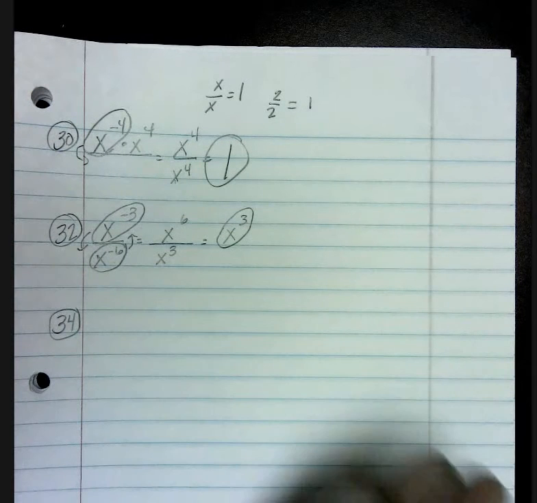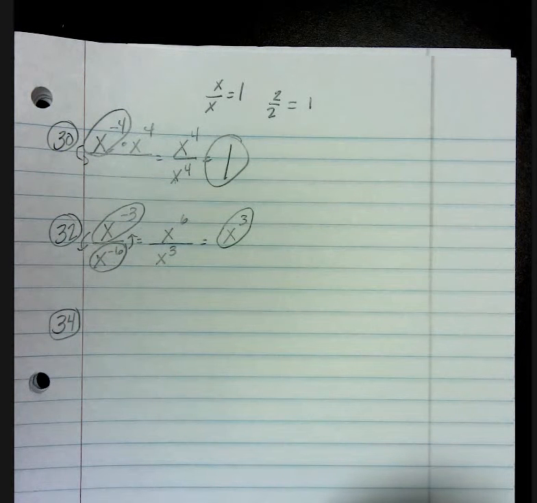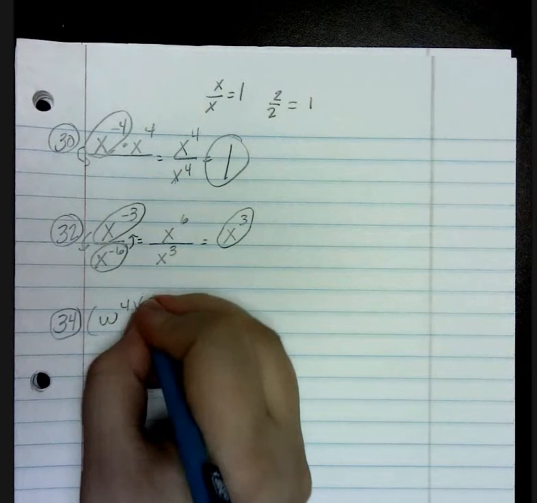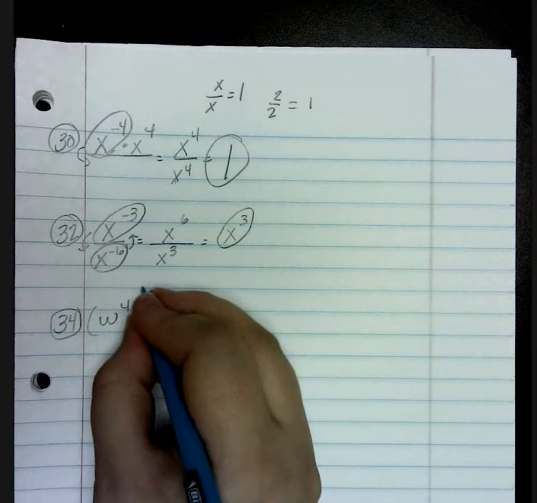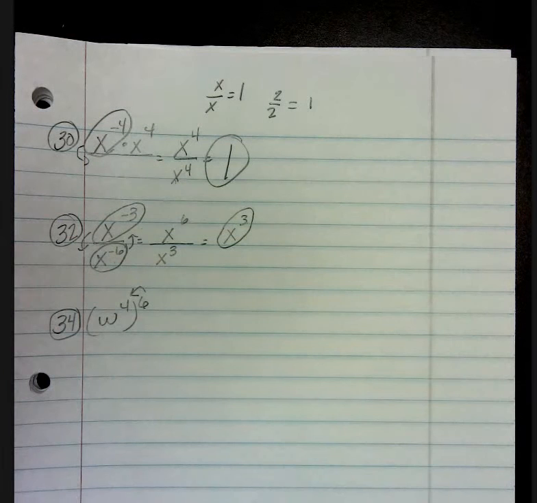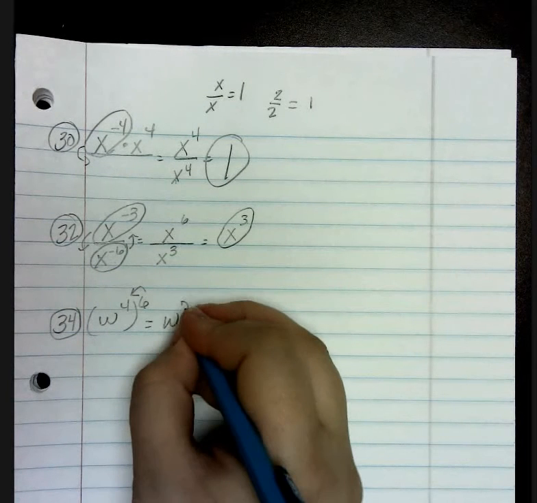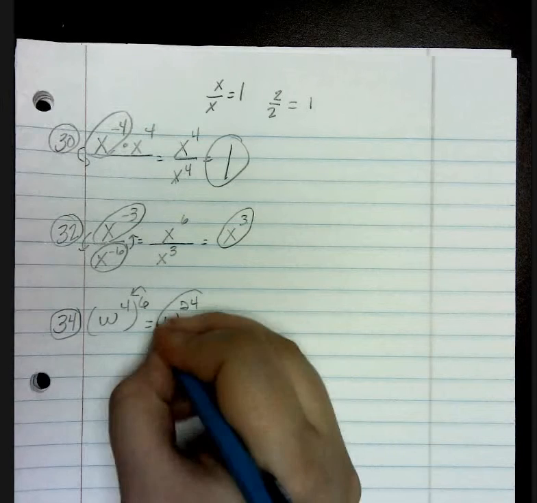Number 34 says I have w to the 4th raised to the 6th power. Oh, we're used to these. This is raising a power to another power. So that means we are going to multiply that 6 and that 4, which will leave me with a w to the 24.